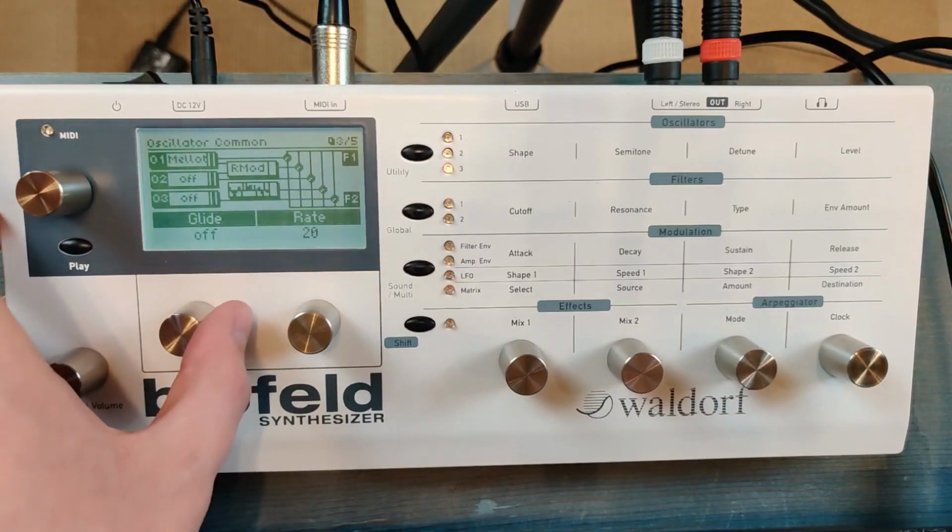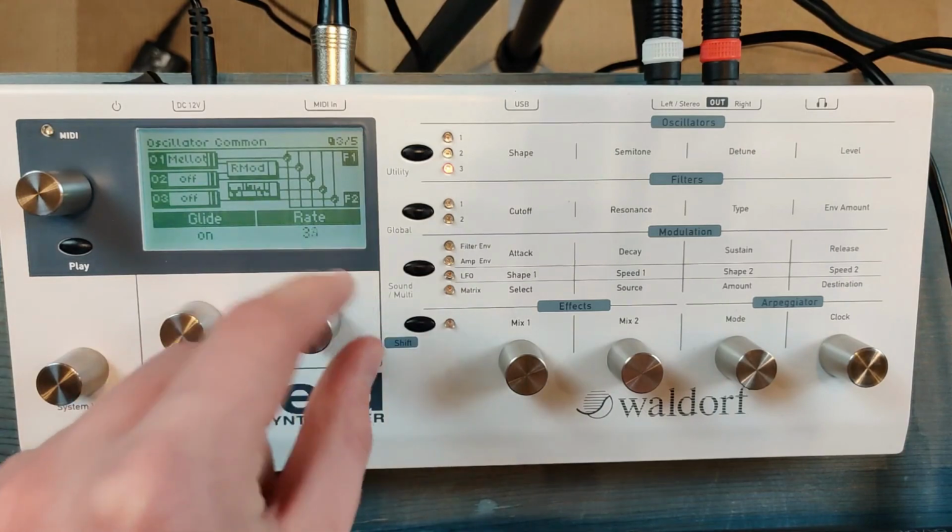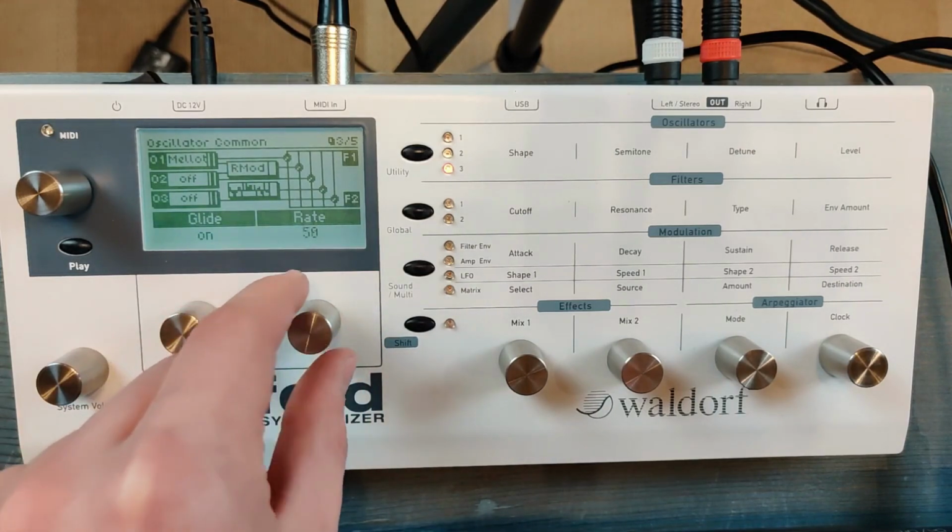And I want to show you just one last final trick. When you choose glide on this patch, you can generate very interesting results.